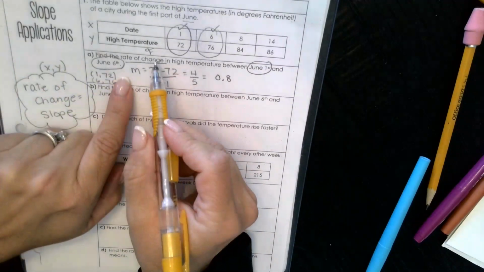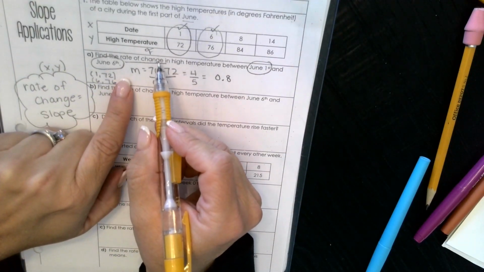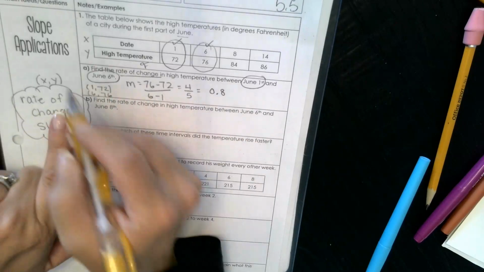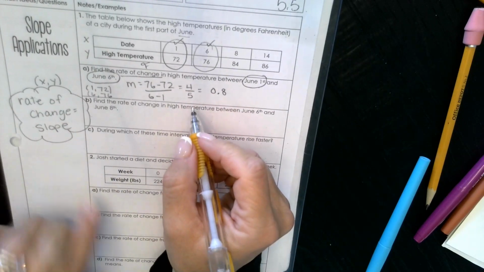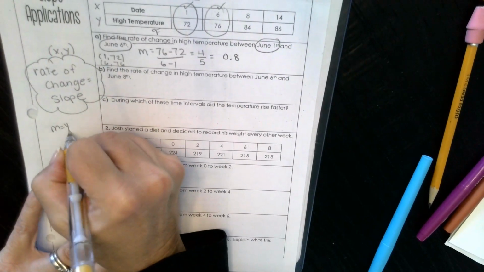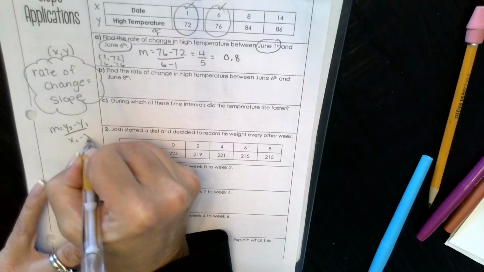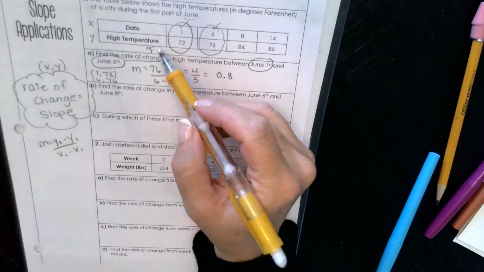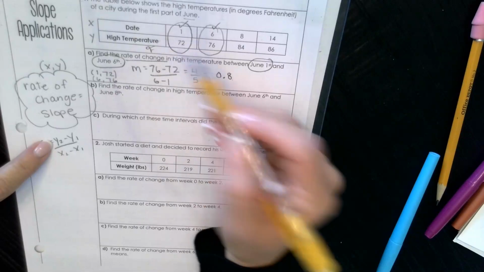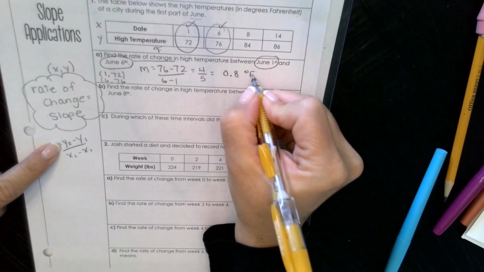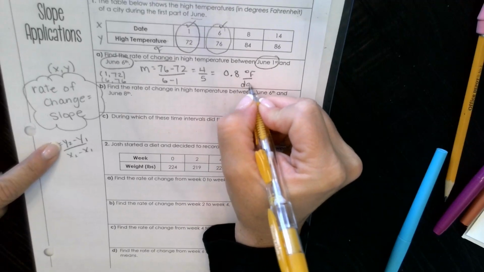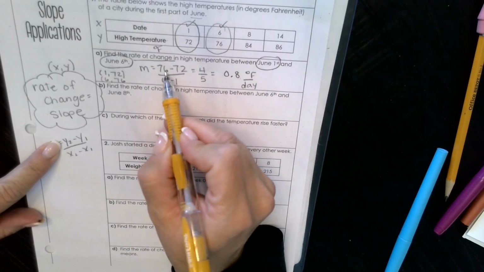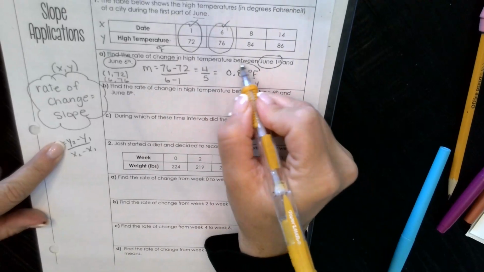Now, it's a story problem. It's a real-world problem, so since it's a real-world problem, I have to have a unit. I didn't write my formula down. I should have done that: y2 minus y1 over x2 minus x1. So when I get my final answer, it's going to be the unit for y on top, because y is on top down here. So it's going to be 0.8 degrees Fahrenheit per day. Go back to what we did with proportions. We're going to have a unit in the top because I have a numerator and a unit in the bottom because I have a denominator. So this is my final answer.